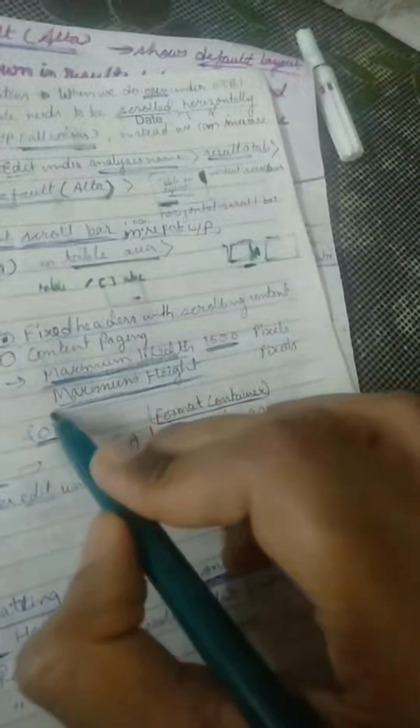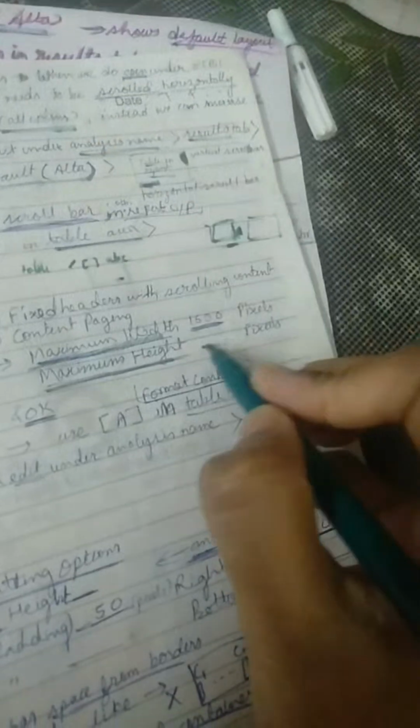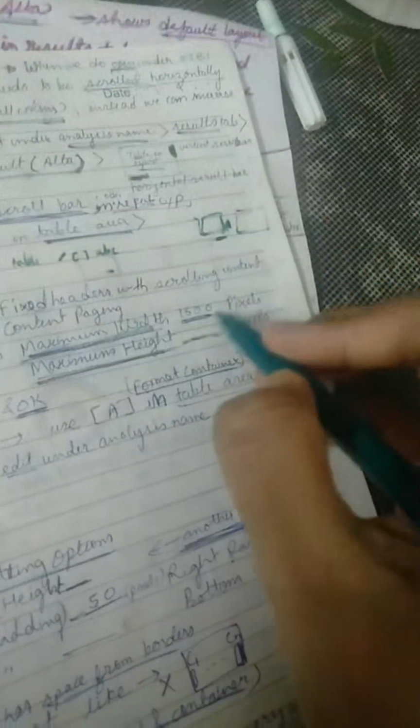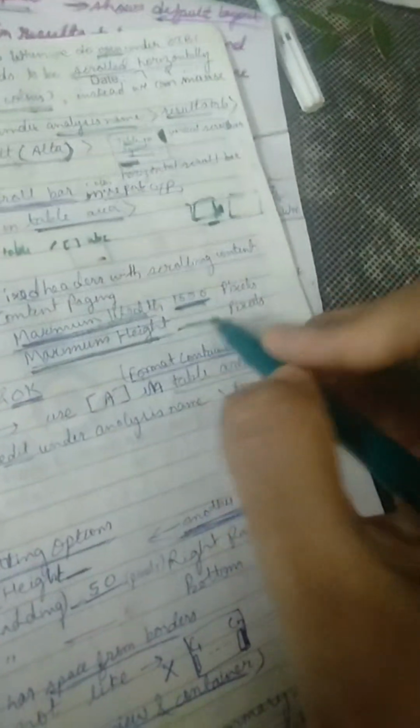So what I'll do is add maximum width or maximum height accordingly, whichever I want to remove, I'll add more width and height here. Okay, we'll see the content paging as well later.